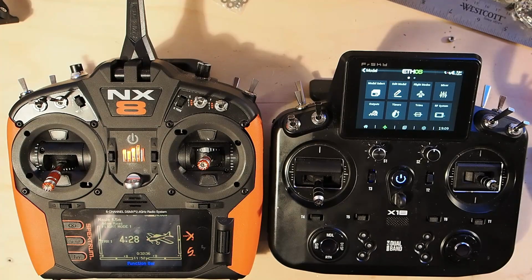With the next one, we are actually going to start and get a receiver bound up on both systems. So the plane's coming out in the next one, because the first thing we've got to do with the NX is bind that receiver that's sitting in the airplane. With ETHOS, we will do the desk setup for the receiver, and then we'll put it in the airplane. I'm actually going to film the whole Spektrum piece, then film the ETHOS piece, and I'll put them together so in the future videos we're doing the same part of the setup at the same time in each video.